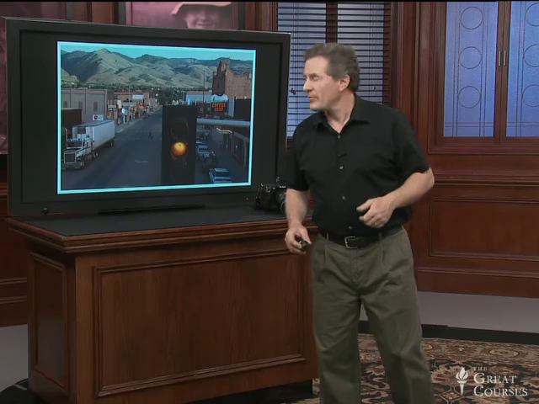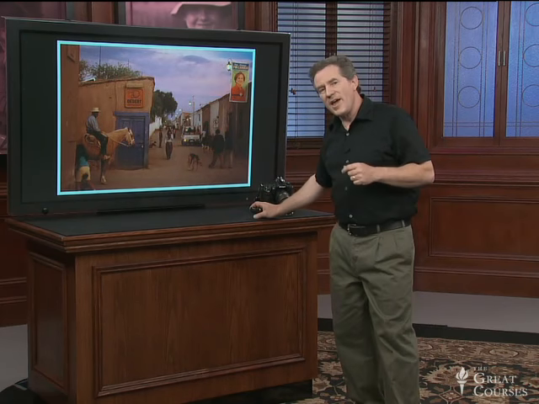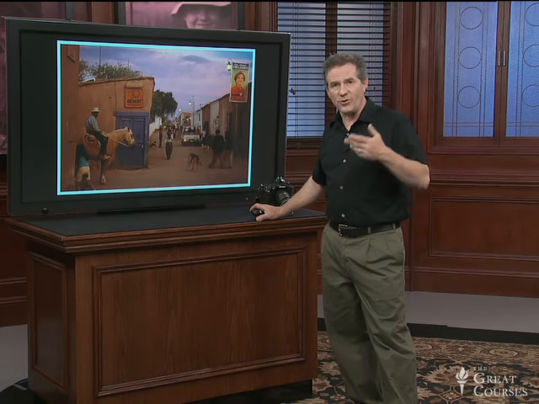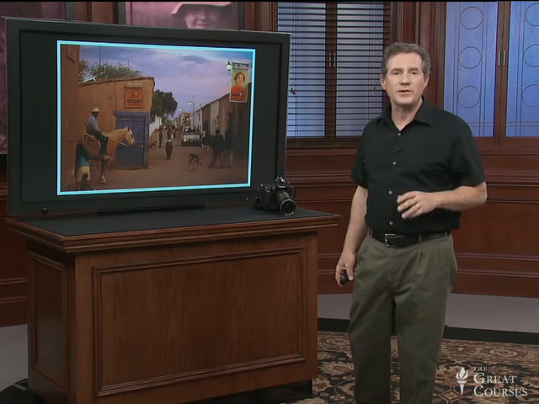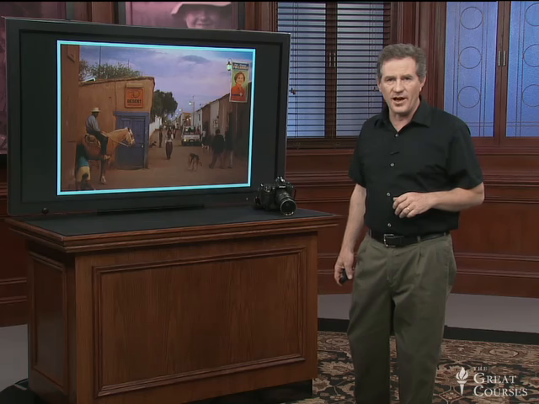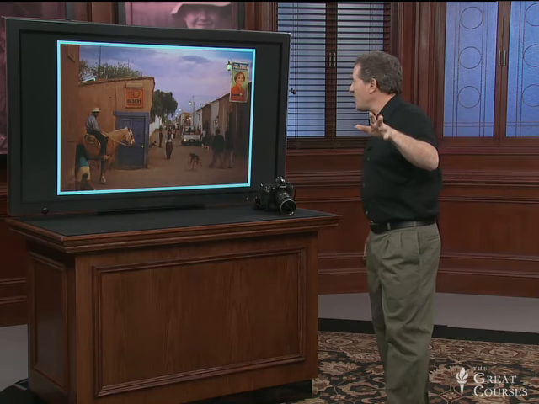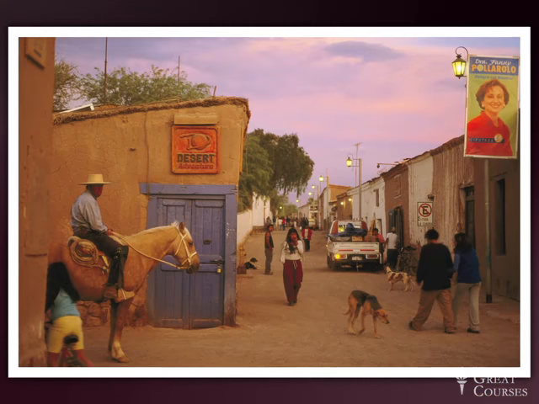Let's take another one. This one's in a town called San Pedro de Atacama. It's in the driest place in the world, Atacama Desert, as far as I know. Some parts of this place, it doesn't rain for 100 years at a time. So let's look at the layering and how this picture's built.